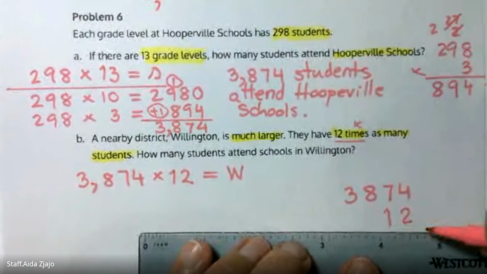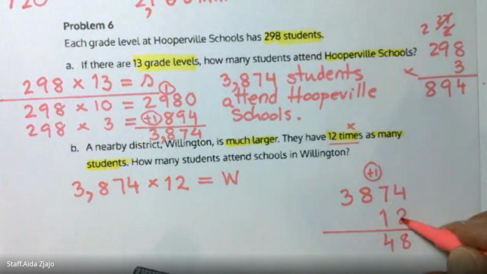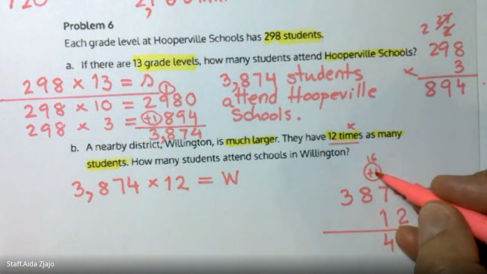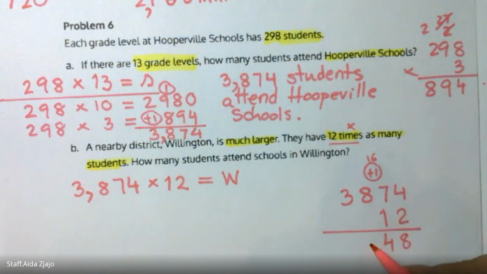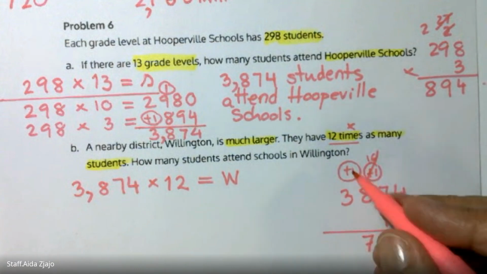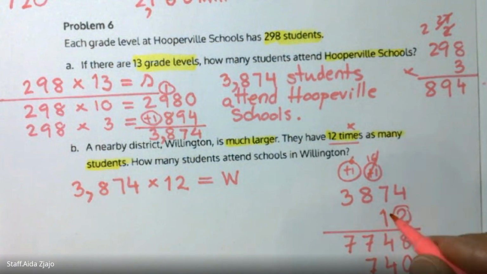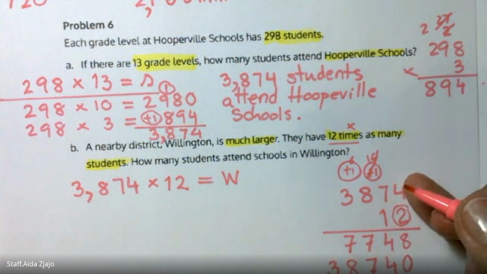So let's do that. 2 times 4 is 8. 2 times 7 is 14, remember 1. 2 times 8 is 16, plus 1 is 17, remember 1. 2 times 3 is 6, plus 1 is 7. So 2 times this number is that. And then 0. 1 times 4 is 4. 1 times 7 is 7. 1 times 8 is 8. And 1 times 3 is 3.